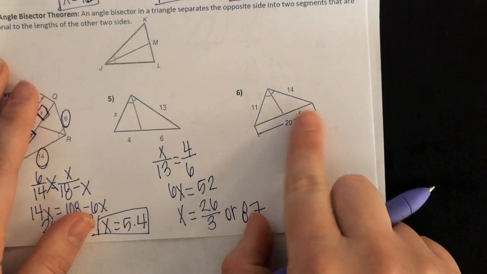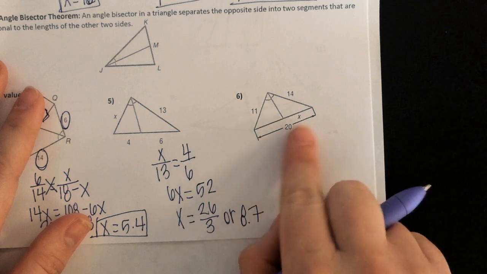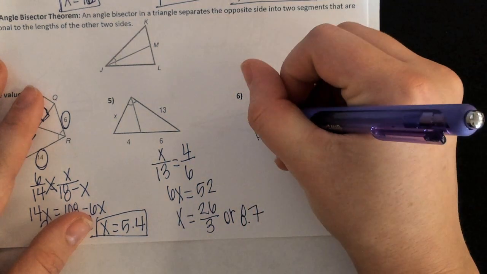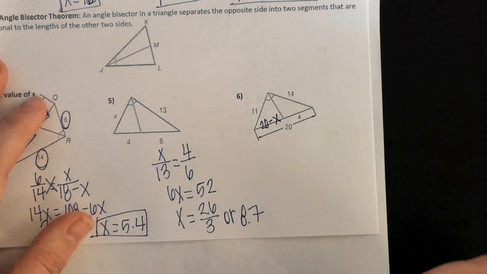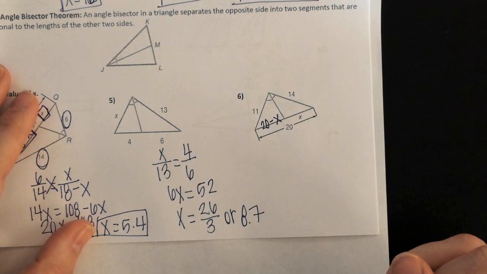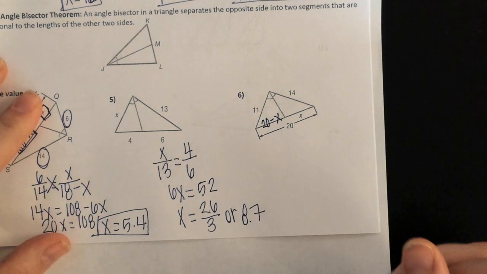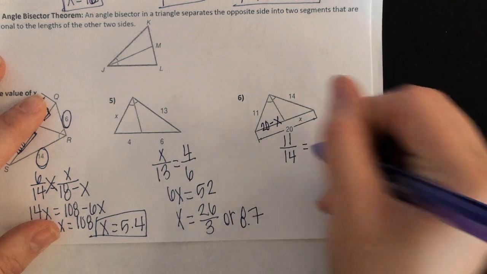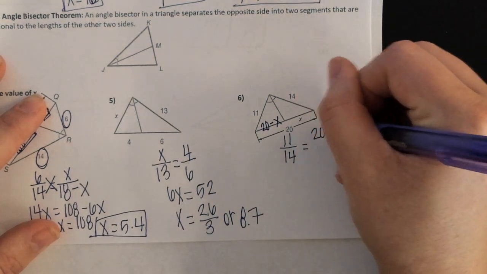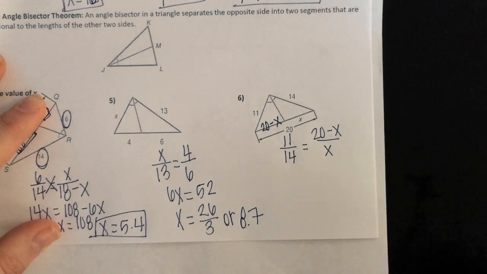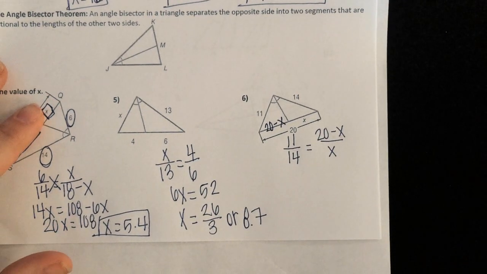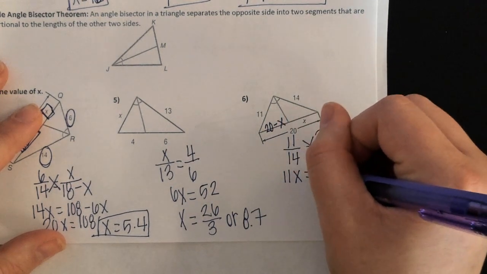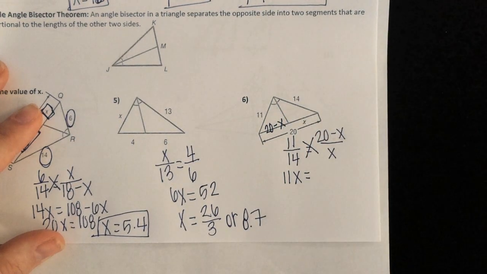If the whole bottom is 20 on number 6, and this piece is x, then the missing piece is 20 minus x. So when you're setting a proportion, you could have 11 is to 14 as 20 minus x is to x, and then cross multiply. Would it change if you put x minus 20? Yes, it would.